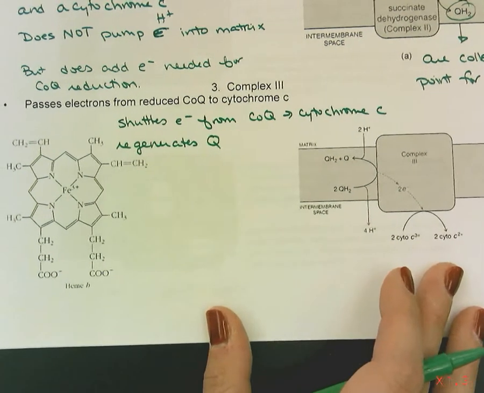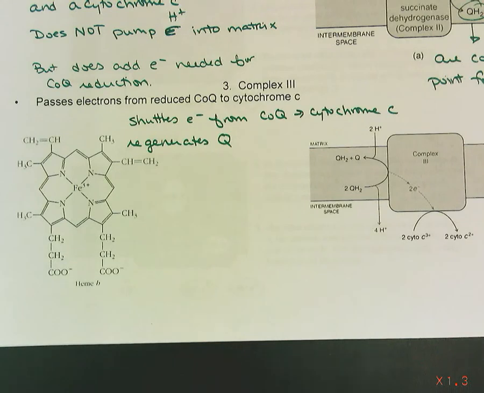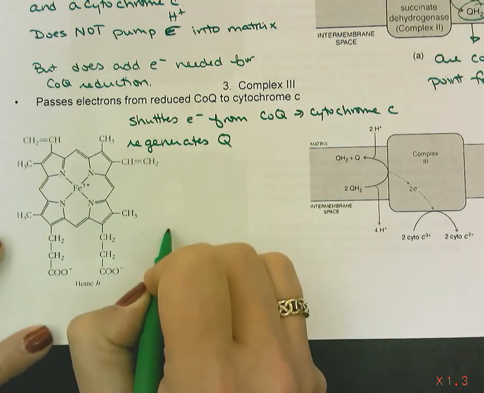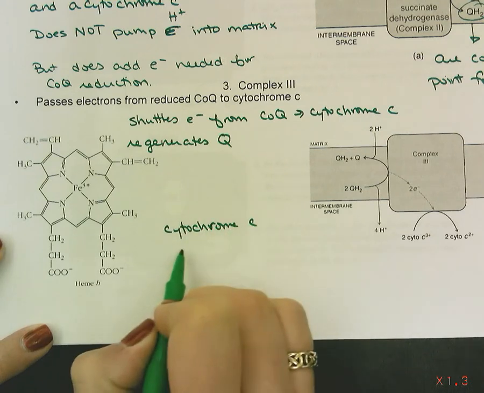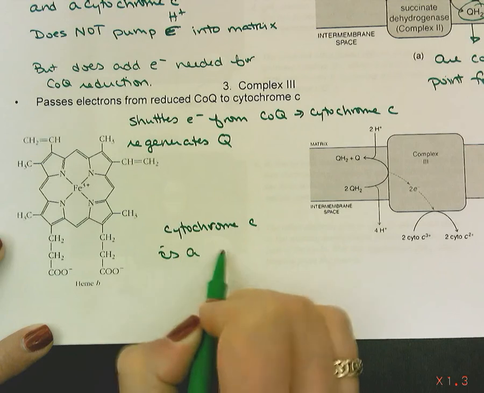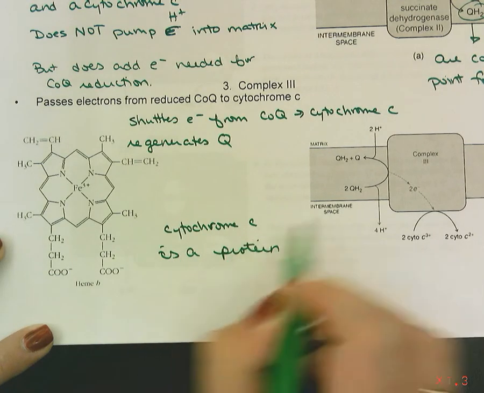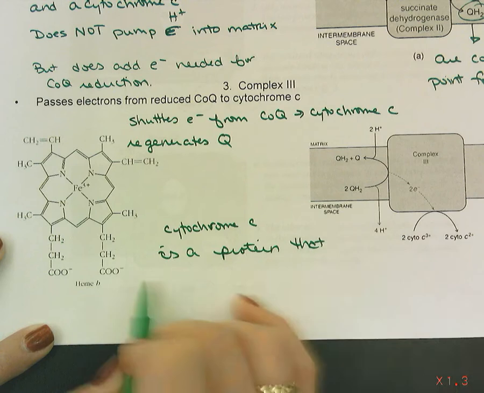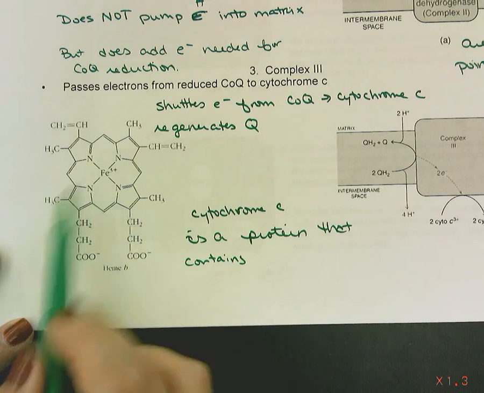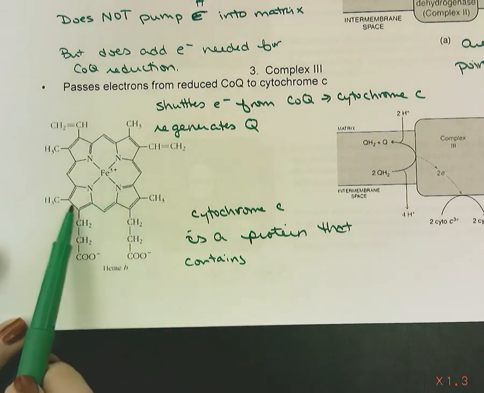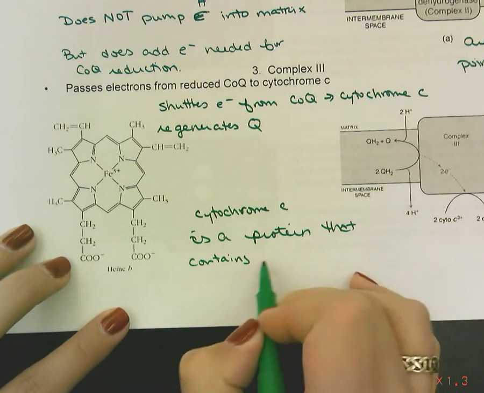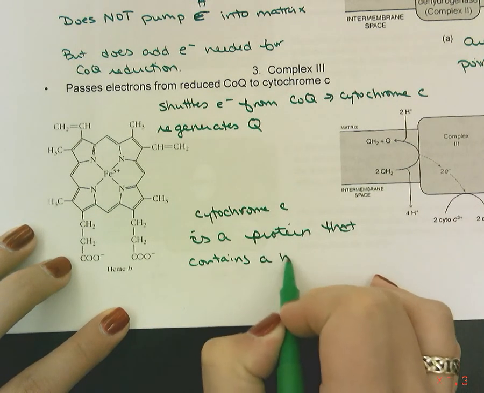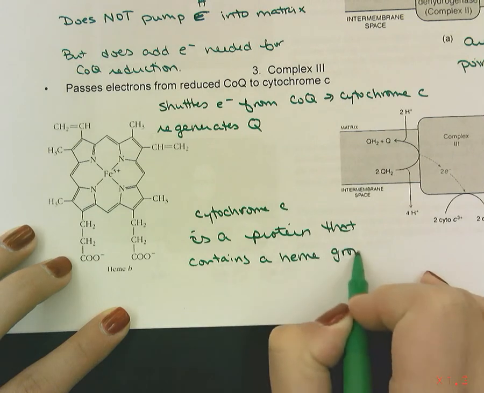So cytochrome C, I'm sure you've talked about in a billion other classes, but just in case you haven't, what does this look like, this middle part? The iron stuck to 4 nitrogens. It is a heme group, right? It looks just like the same one in hemoglobin. It is. So cytochrome C is a protein that contains a heme group.